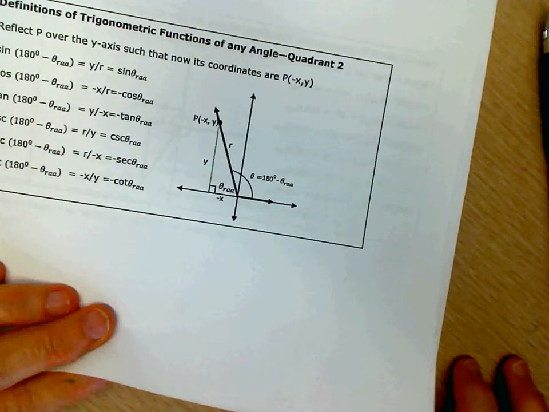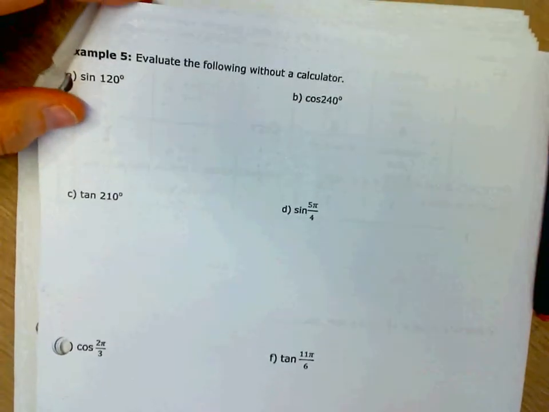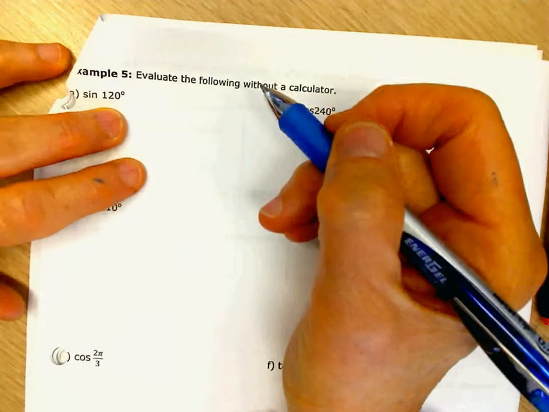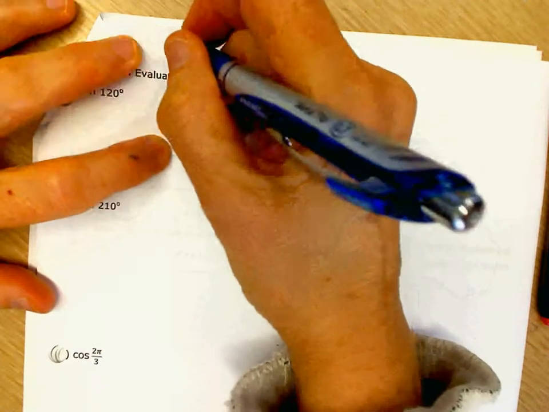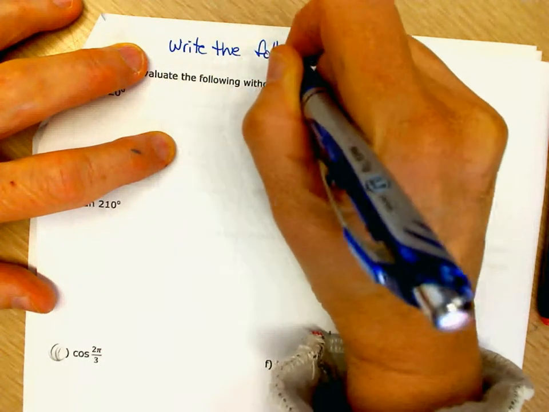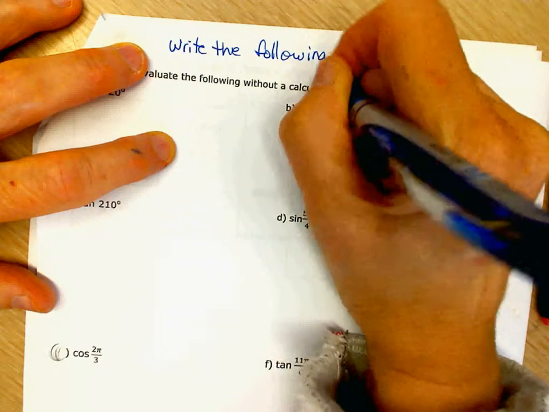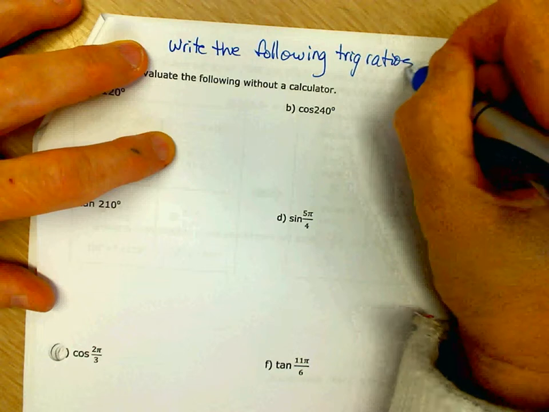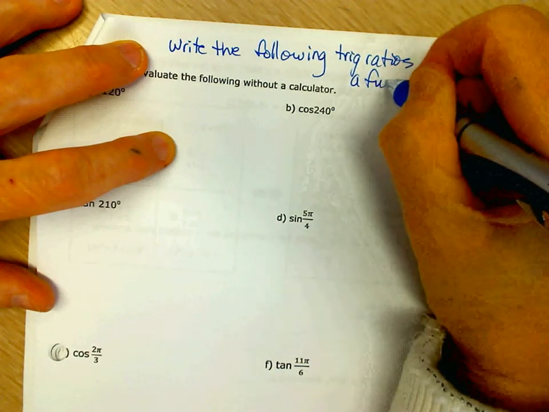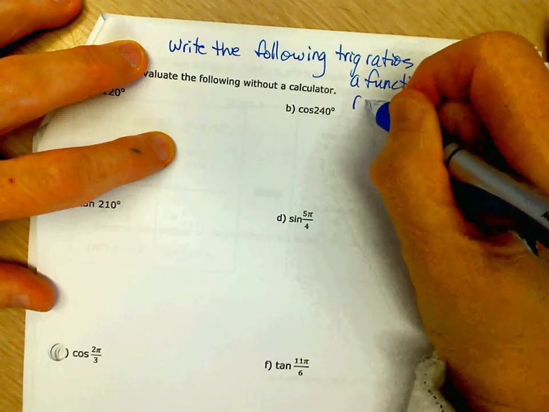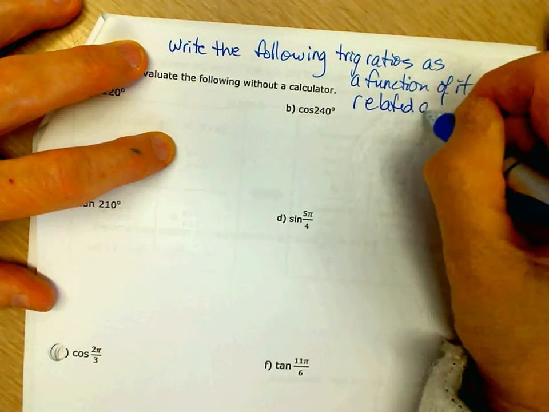Now, on a test, the question will be worded like this. Write the following angles, while following trig ratios as a function of its related acute angle, and evaluate.